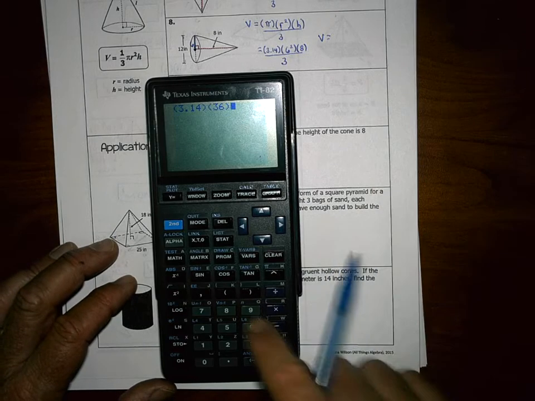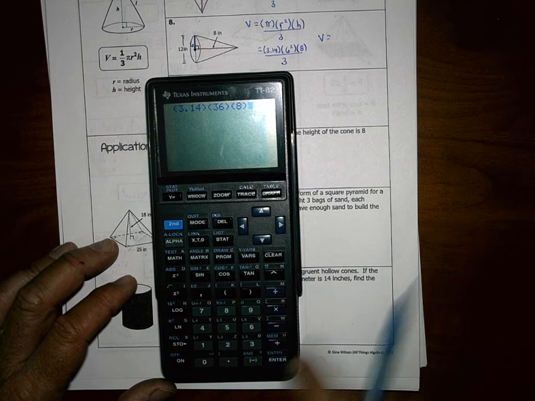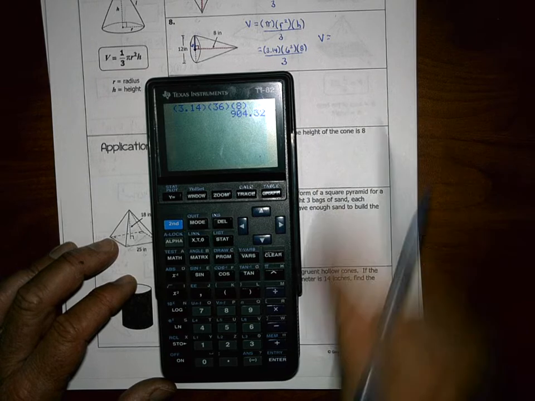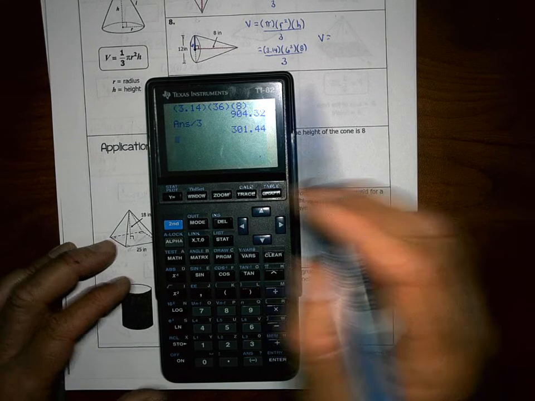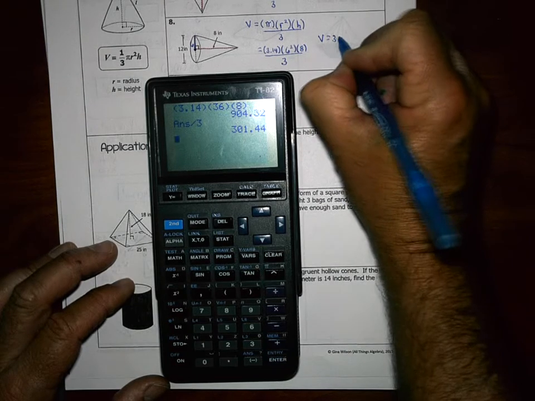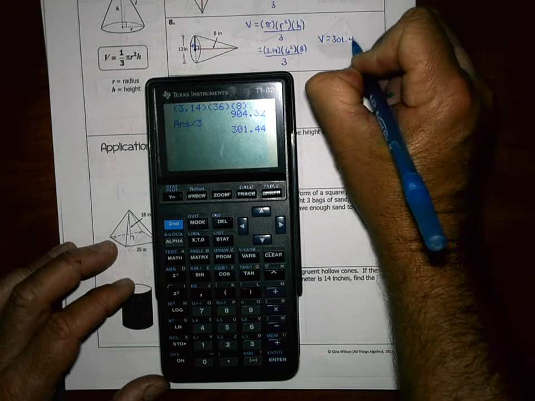Then I'm going to multiply that by 8. I'm going to see what that all equals, and then I divide by 3. So I get 301 point, don't put 0.44, just go 301.4. I just want you to round the answer to the nearest tenth.